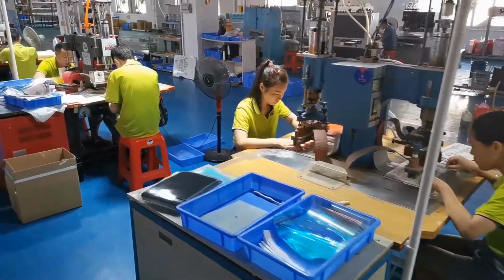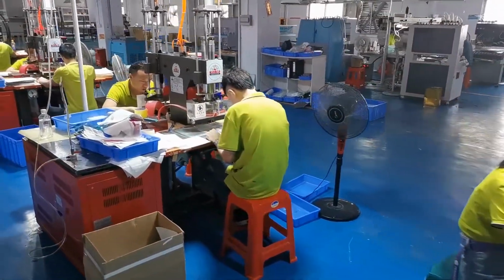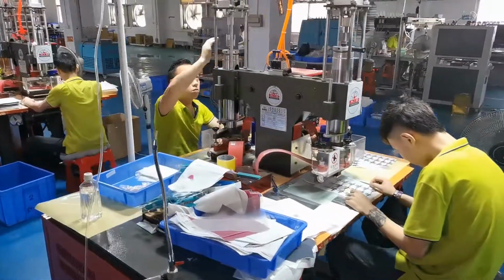In the high-frequency workshop, the staff work meticulously and strive to make good products more efficiently.